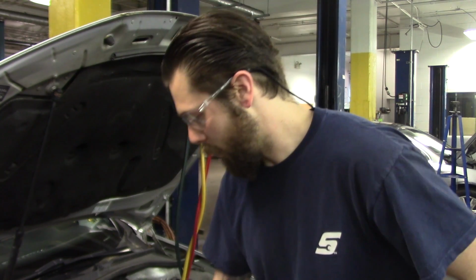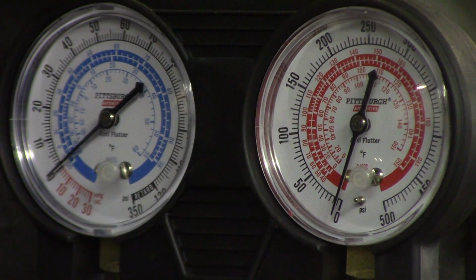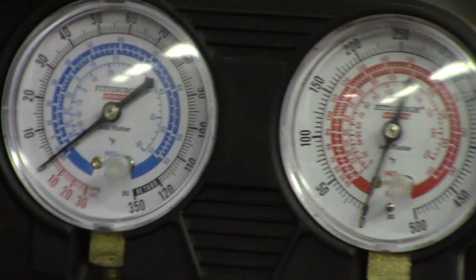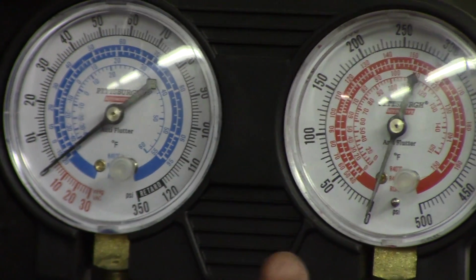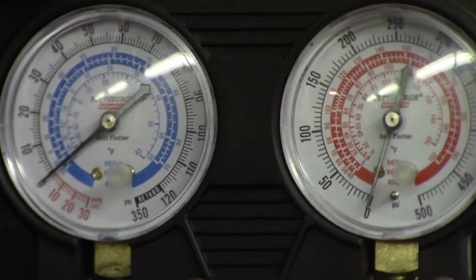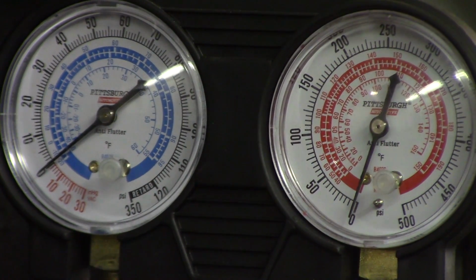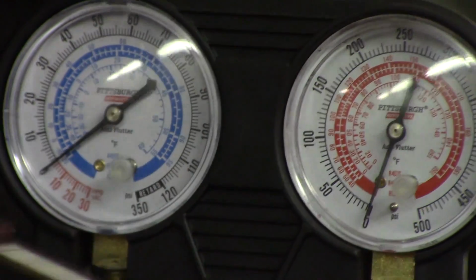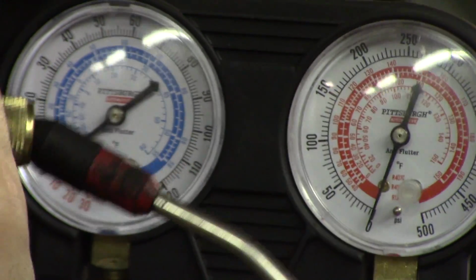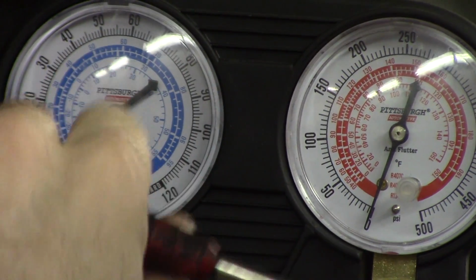It's going to be hard to do with one person. Alright, I'm going to keep you focused on these gauges. I'm going to try to add some air in here by myself. I'm going to put it on the high side and do this. So I just have this, I'm just going to spray some air into this hose.